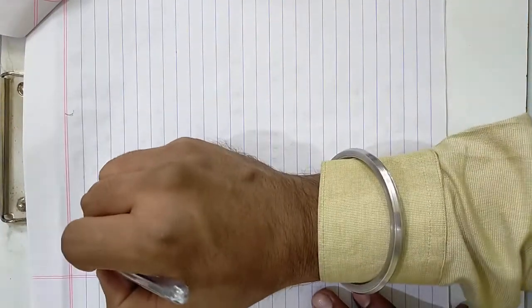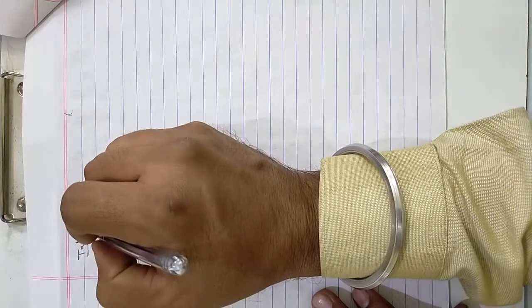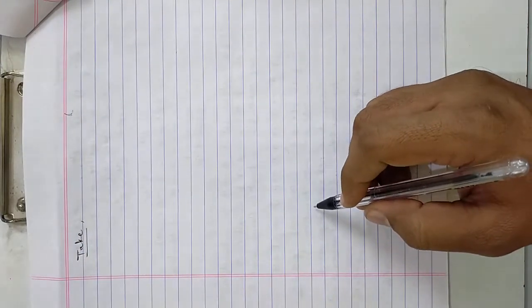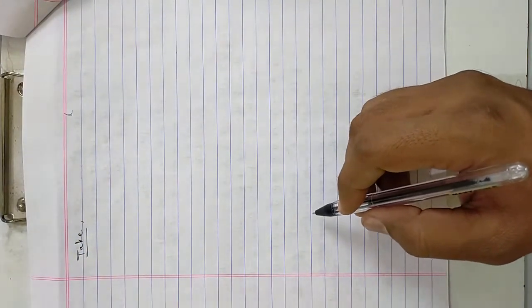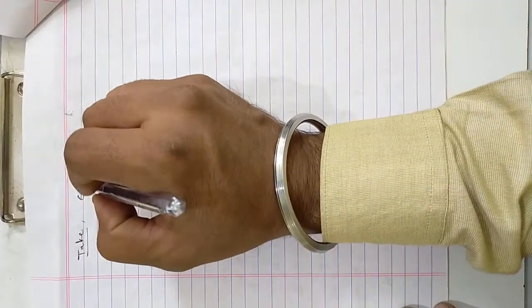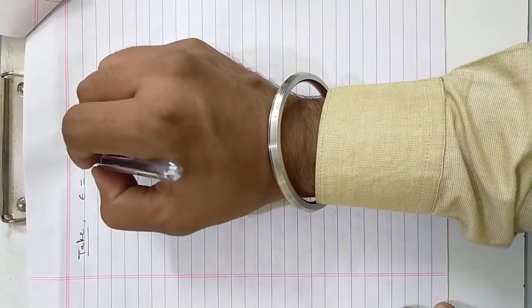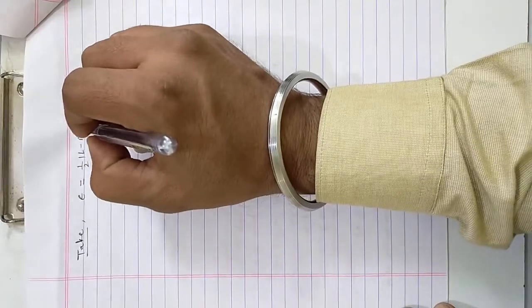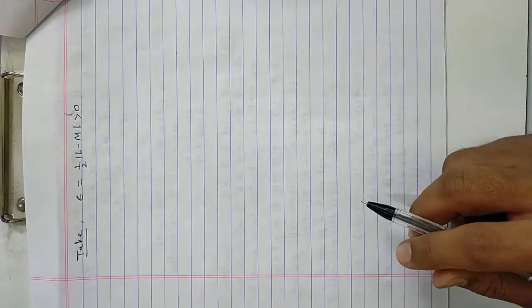So now, as L minus m is distinct from 0, its absolute value is greater than 0. So we take the value of epsilon to be half times the absolute value of L minus m, which is definitely a positive real number.